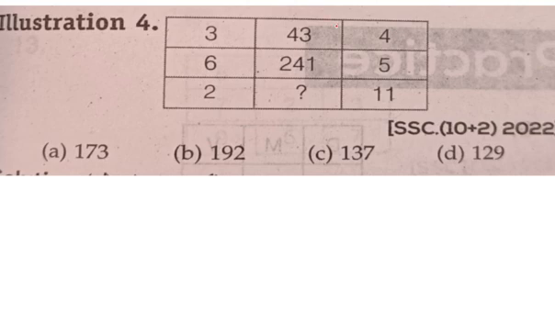If we are doing like 16, 9, not possible. 16 plus 7. Okay, yes, this is possible. So we can do like that, 3 cube and 4 square. 3 cube plus 4 square is 3 cube is 27 plus 4 square is 16. So the addition is 43, means 6 cube and this 5 square. 216 plus 25. So here it is 241.